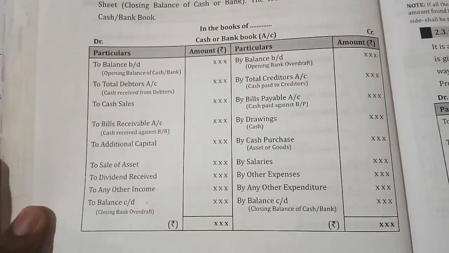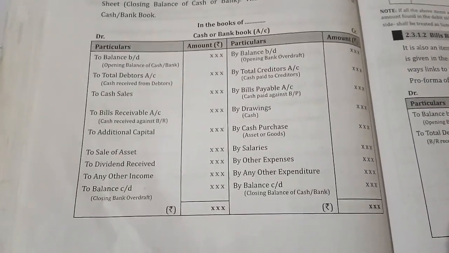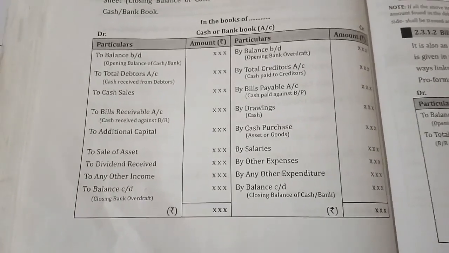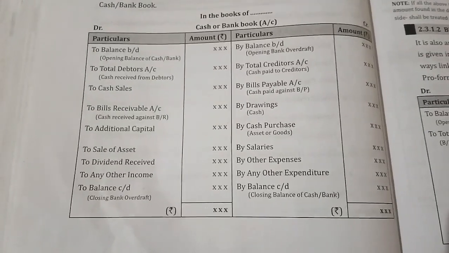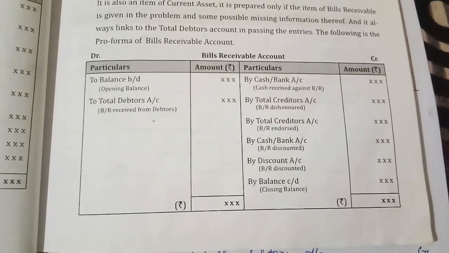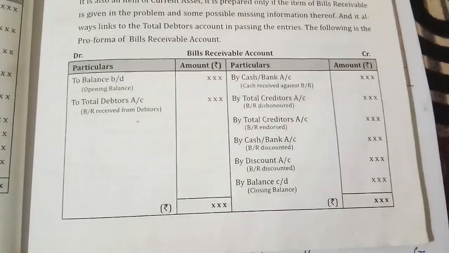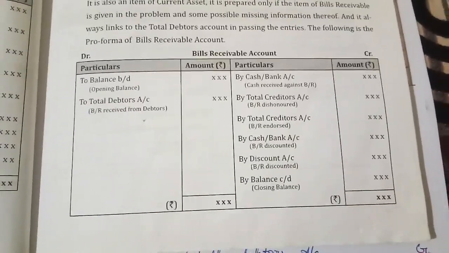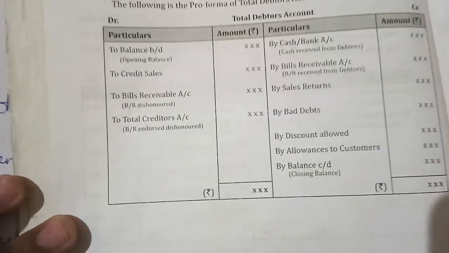So guys, this is the format of cash book. Just have a clear picture of it. This is a format of cash book or bank book. Let's move to another, that is bills receivable account. This is how bills receivable is prepared. Just have a look. While going to the exam, you have to look at all these formats and go. Don't go in a blink, people.